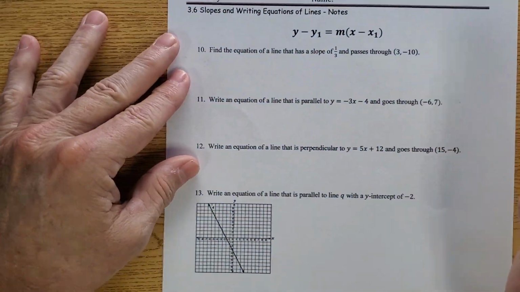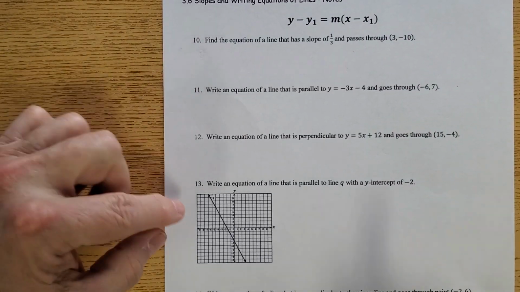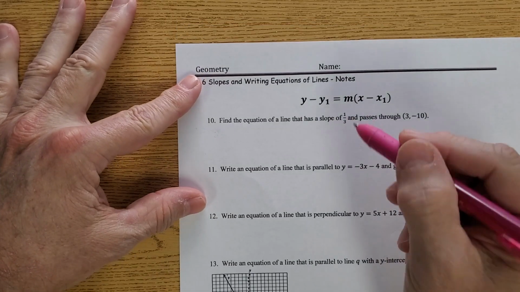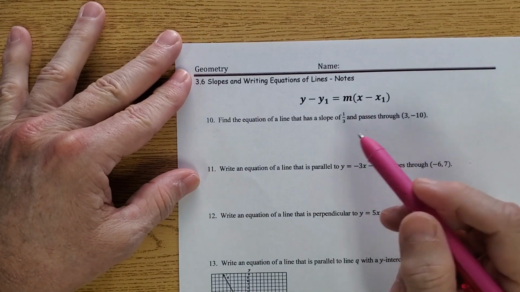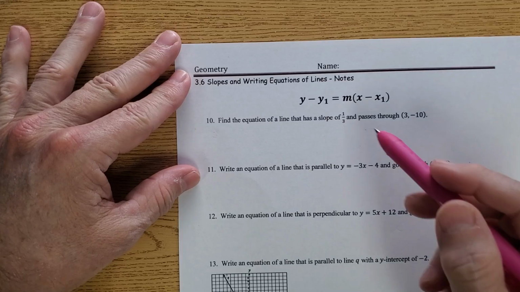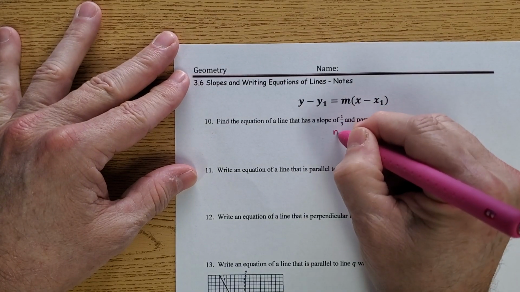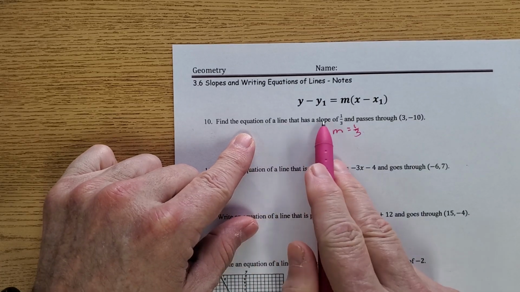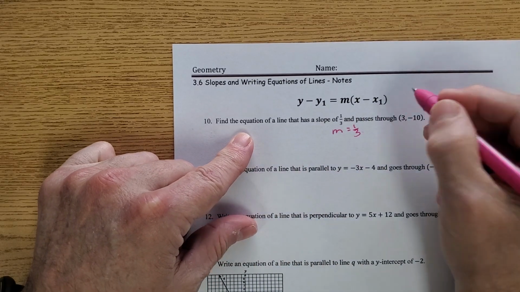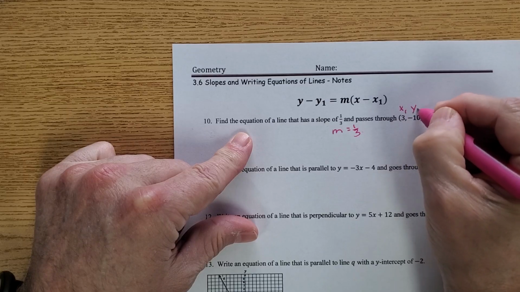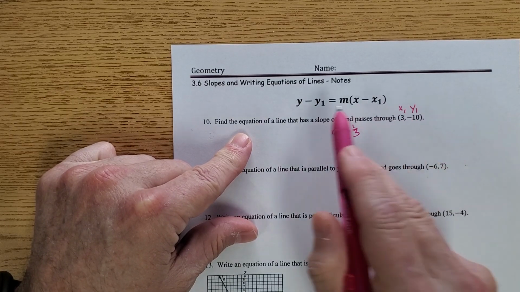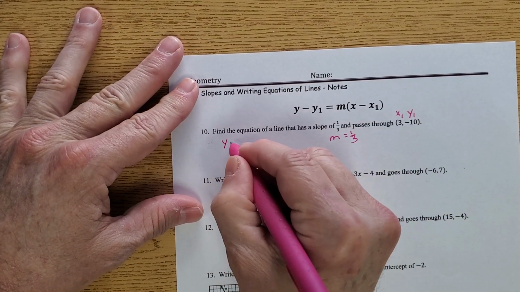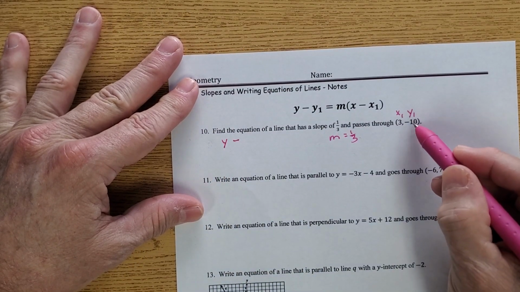Okay, these are all point slope formula problems, and then you've got some different ideas on graphs that you can use. All right, this is really exactly like the first problem that we did on the other side. All three of them. Okay, here's my slope. It's 1/3. It says find the equation of a line that has a slope of 1/3 and passes through this point. Okay, this is my x1, y1. So it has a slope and a point, so this is the point slope formula, so that's what we're going to use.